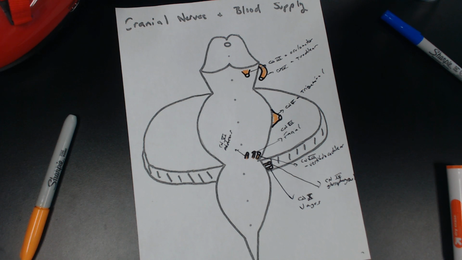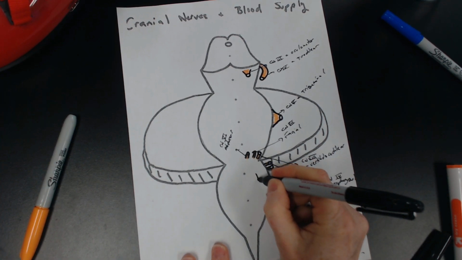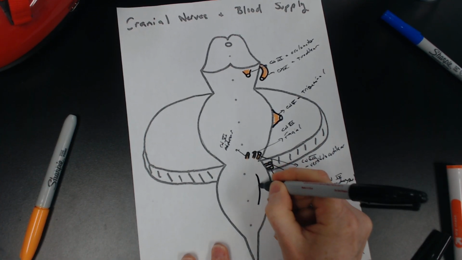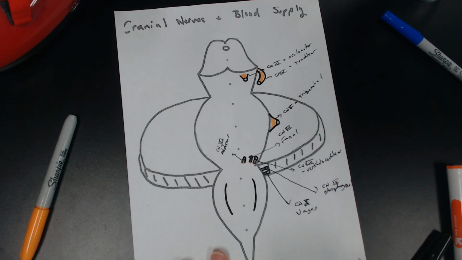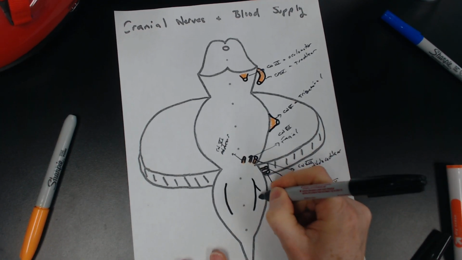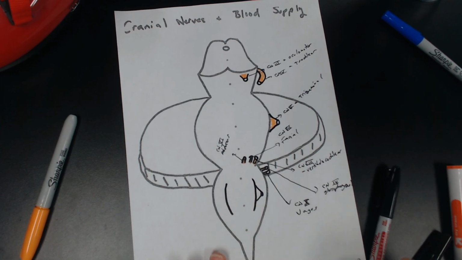So just a quick review, and then one more that we talked about coming out of the preolivary sulcus. So here is my preolivary sulcus bilaterally. I'll put it on this side. This is going to be cranial nerve number 12, hypoglossal.